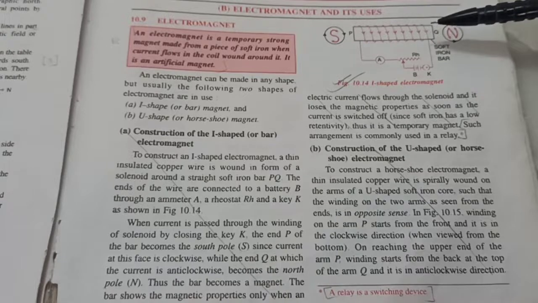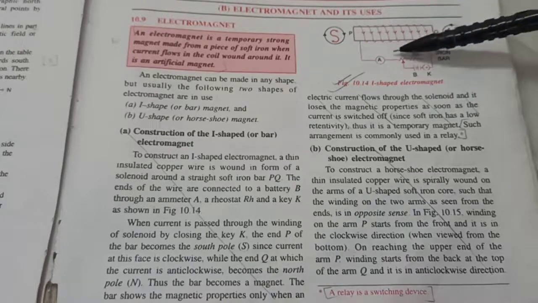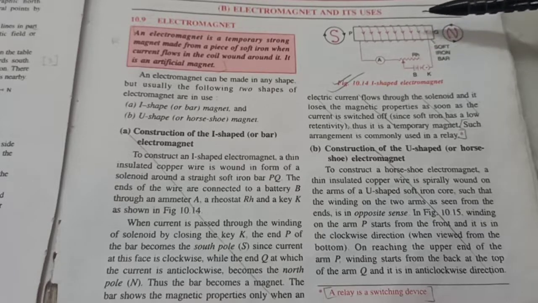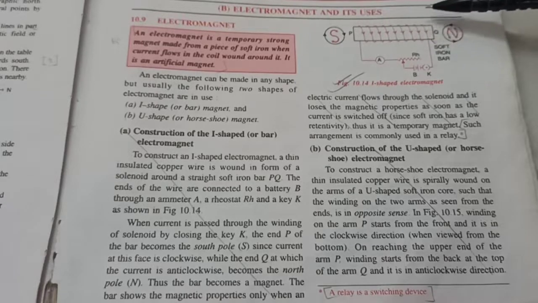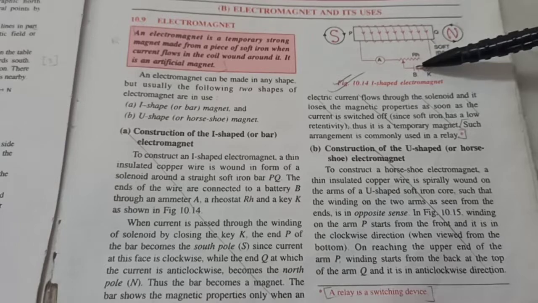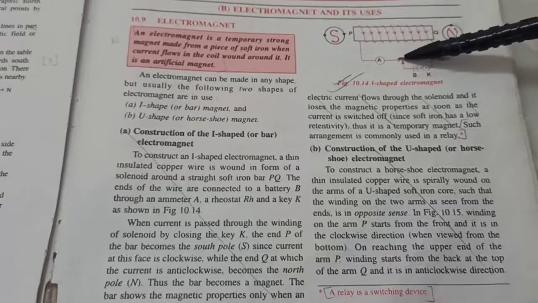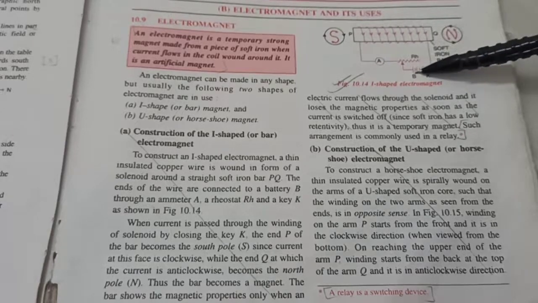We can control how strong it is. The ammeter tells us how much current is flowing through the electromagnet. The arrows show the direction of the current. You can see the current always flows from positive terminal to the negative terminal.